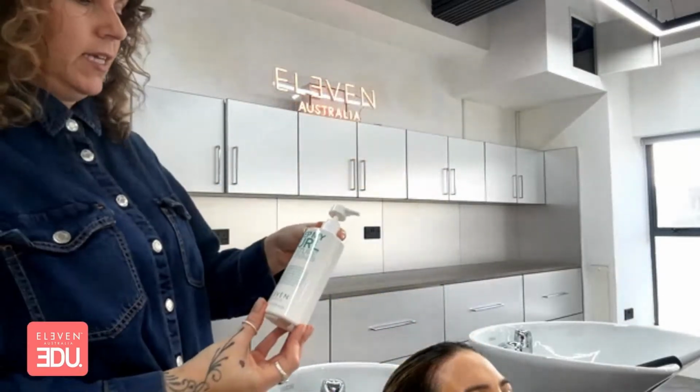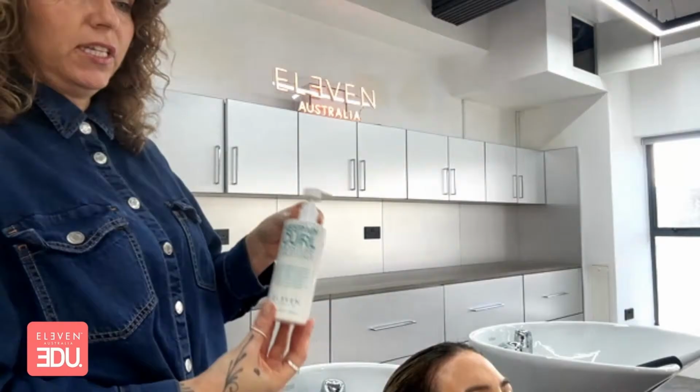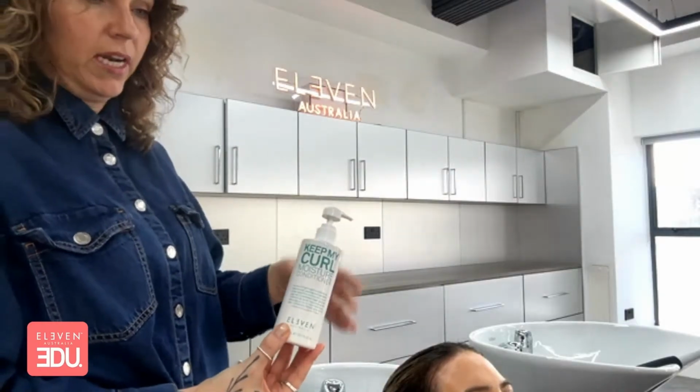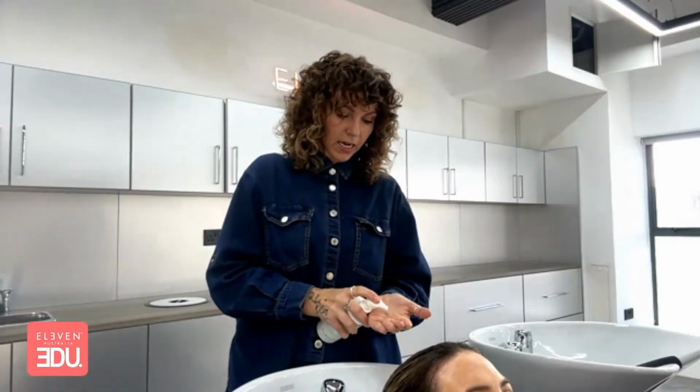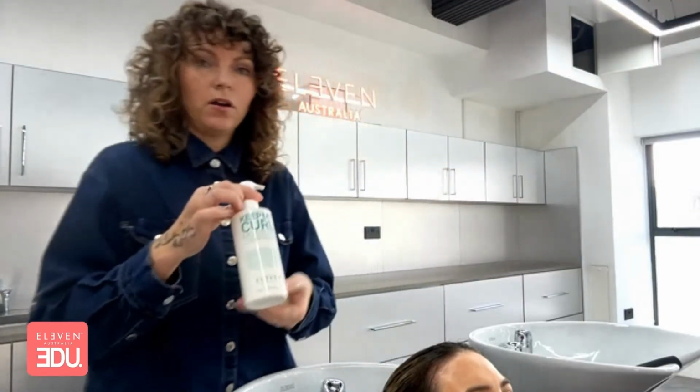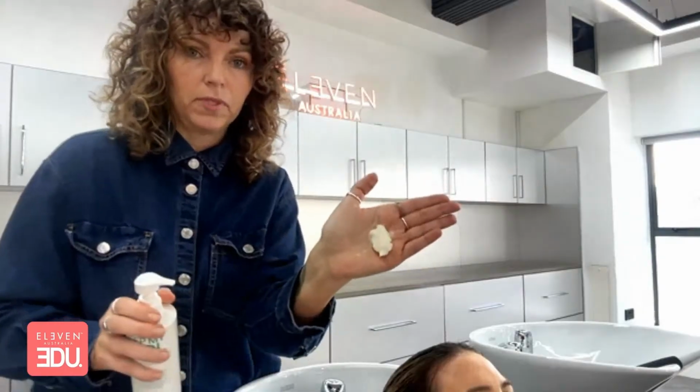Final step is the Keep My Curl Moisture Conditioner. This has the beautiful coconut oil in it, and this is going to help to lock in all that moisture for Jill today. With this product, I say a little goes a long way, but I think for Jill today, I'm going to use 3 pumps.